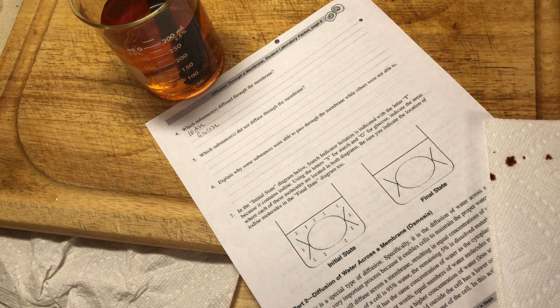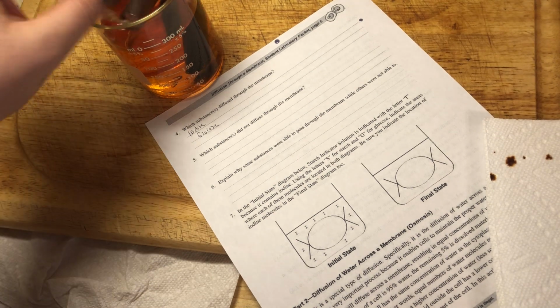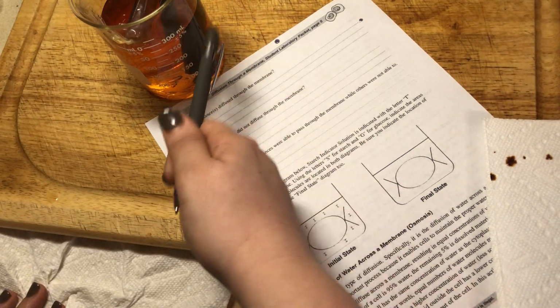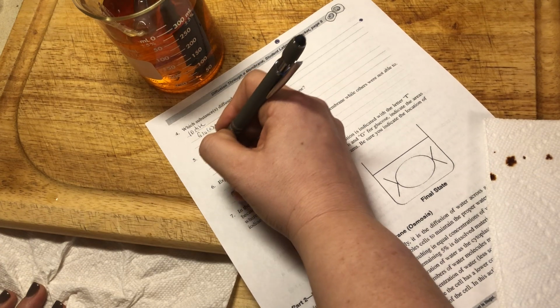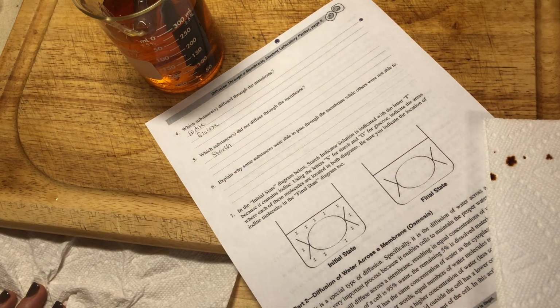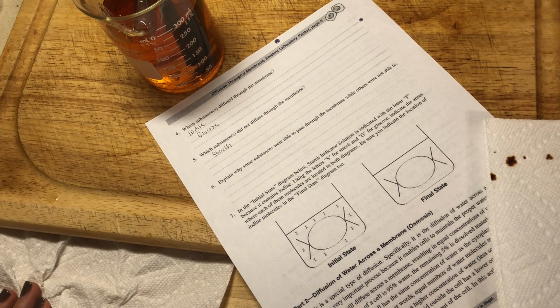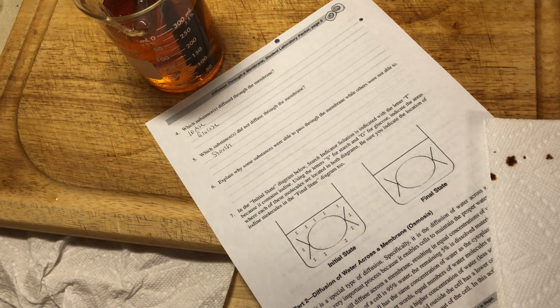Which substances did not diffuse through the membrane? Well, we know starch didn't, because if starch did, we would have a blue-black color in our beaker, so starch, right? And explain why some substances were able to pass through the membrane while others were not. This goes back to our diffusion and knowing about our cell membrane. Our cell membrane is a semi-permeable membrane, or a selectively permeable membrane, which means that it is selective about what it allows into and out of the cell.